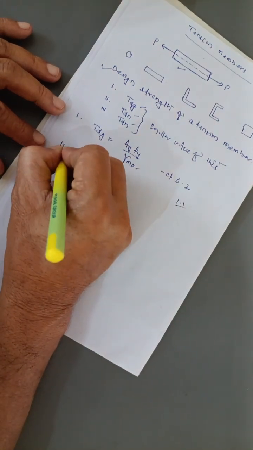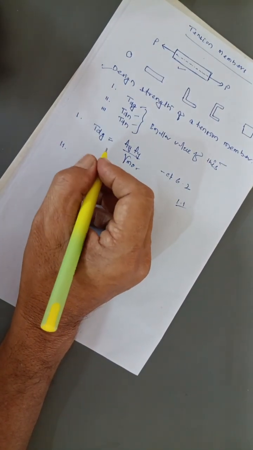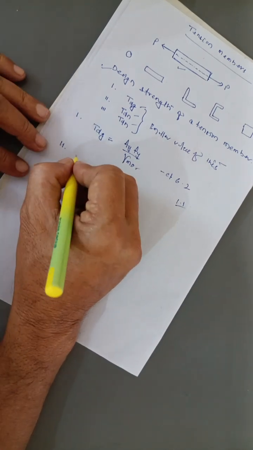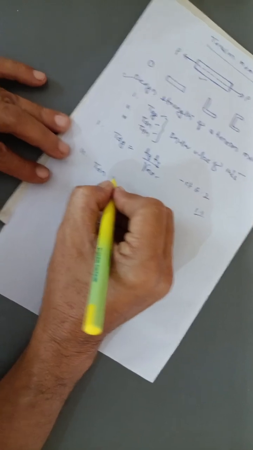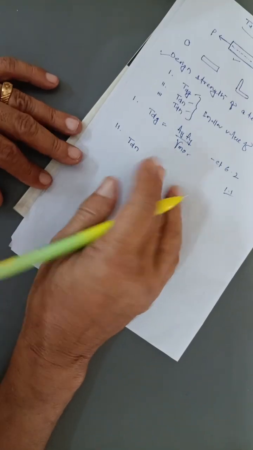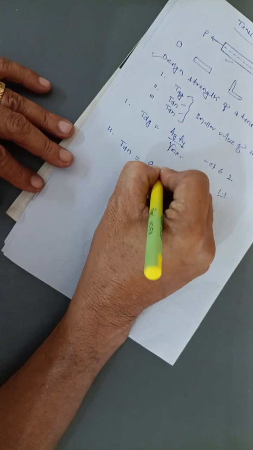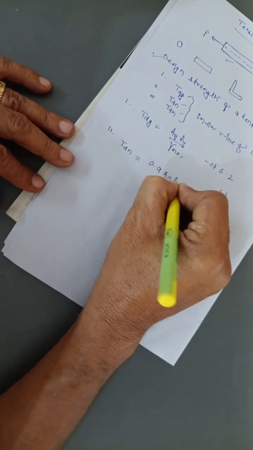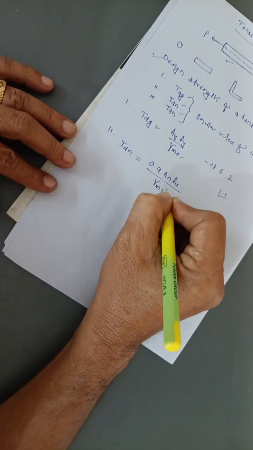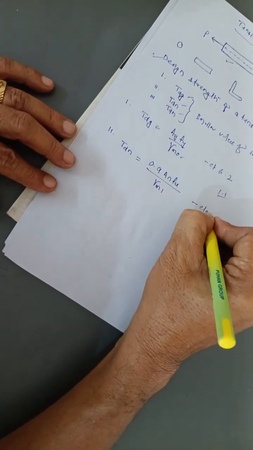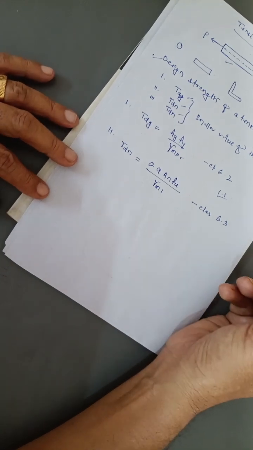Now the second case is the design strength due to rupture of the critical section, indicated by the symbol TDN. TDN is equal to 0.9 An Fu divided by gamma m1, as per clause 6.3, near about page number 32.